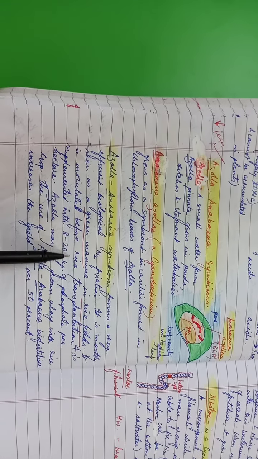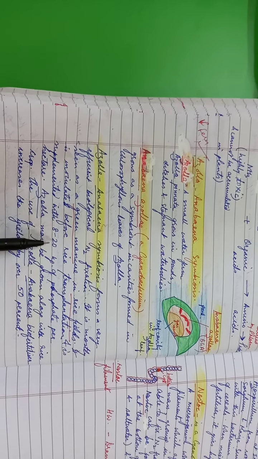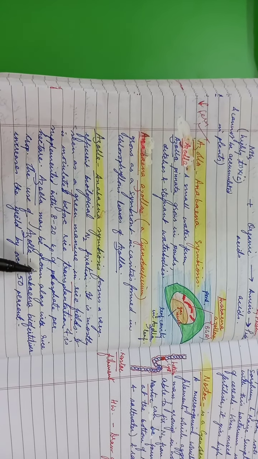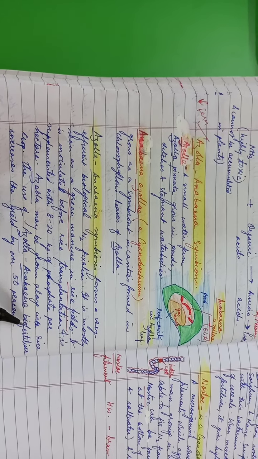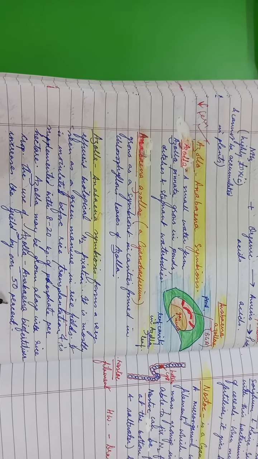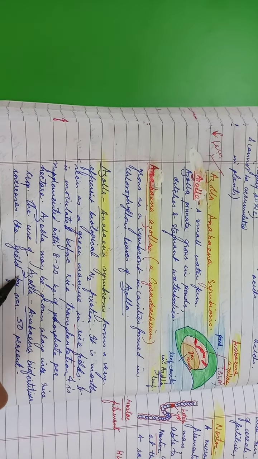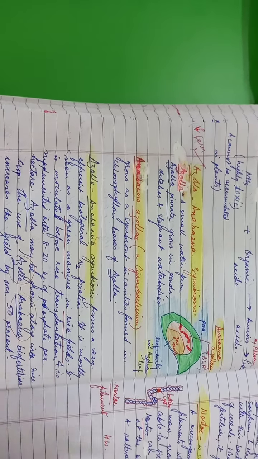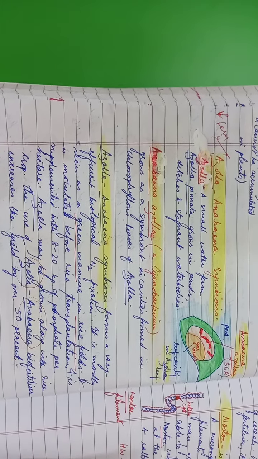It is inoculated before rice transplantation and is supplemented with 8 to 20 kg of phosphate per hectare. Azolla may be grown along with rice crop and the use of Azolla Anabaena biofertilizer increases the yield by over 50%. So the dash here in between tells you the relationship between a fern, Azolla, and a cyanobacterium or the blue-green alga, that is Anabaena. So this is very, very useful for the rice plants, right?